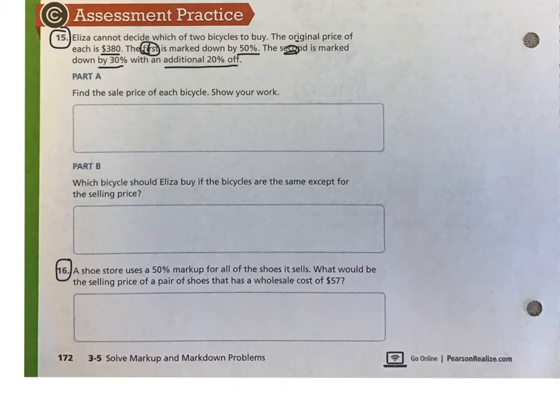and Bicycle 2. So Bicycle 1 is $380 and is marked down by 50%. So the amount of markdown is equal to the percent, 50% in its decimal form, times the original price of the bicycle, which is $380.